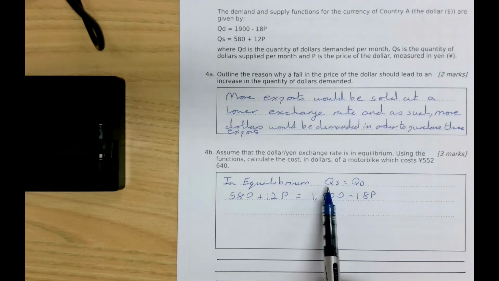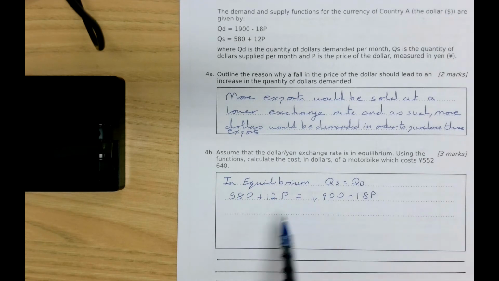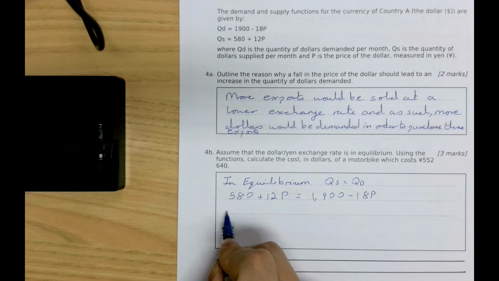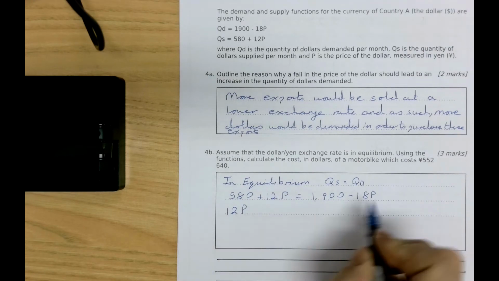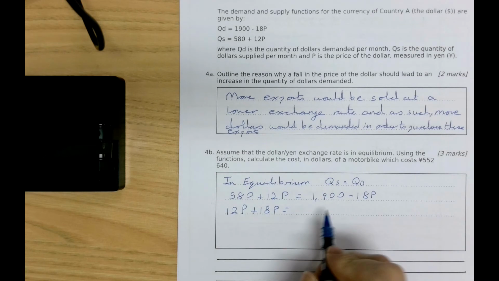The reason I always put supply first is that usually you'll have the variable on the left be a positive. So I've got the 12p here. I'm going to bring this minus 18p over. That becomes plus 18p. And that equals 1,900 minus 580.